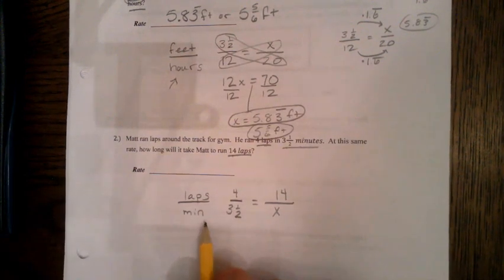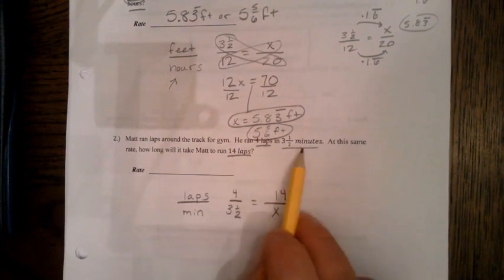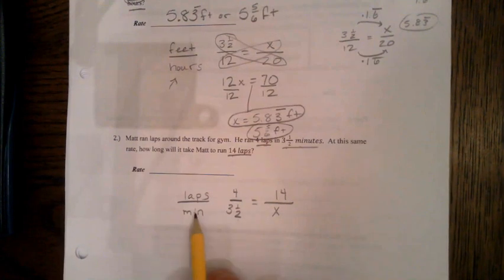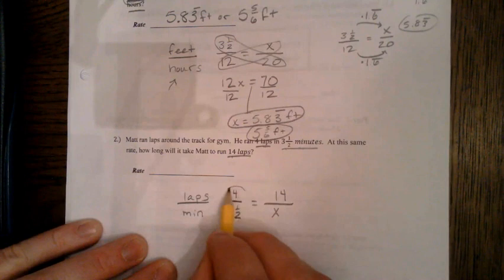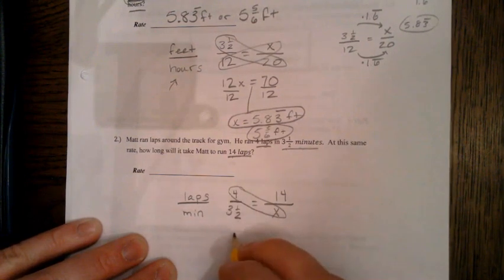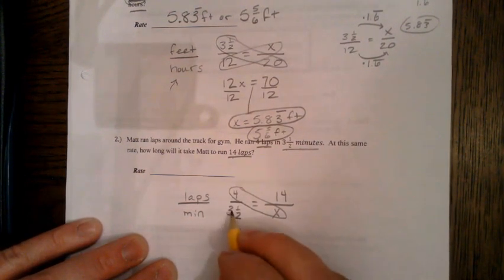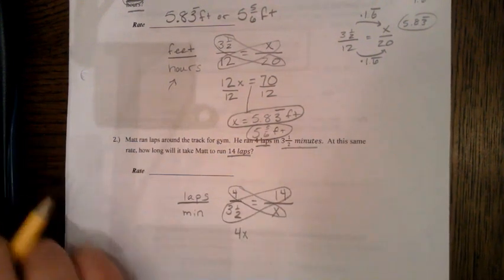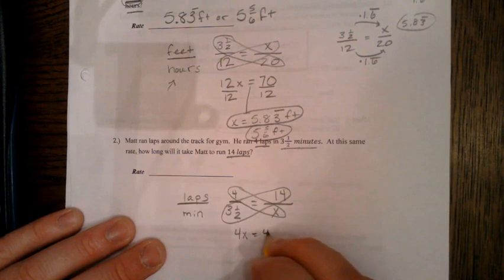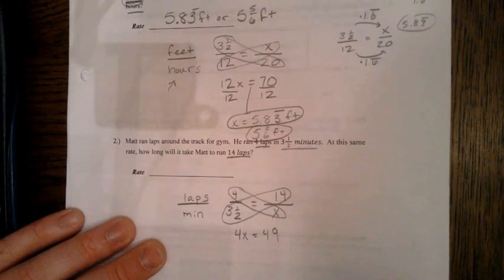All right, so laps per minute. Back to this. We have 4 laps, 3.5 minutes, and then 14 laps in how many minutes? I'm going to start with cross multiplying. 4 times x is 4x. And then I'm going to do 3.5 times 14. When I do 3.5 times 14, I get 49.